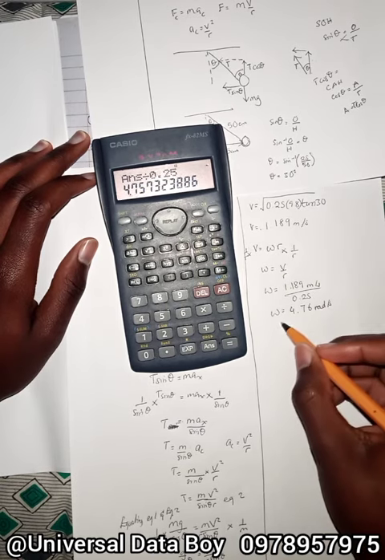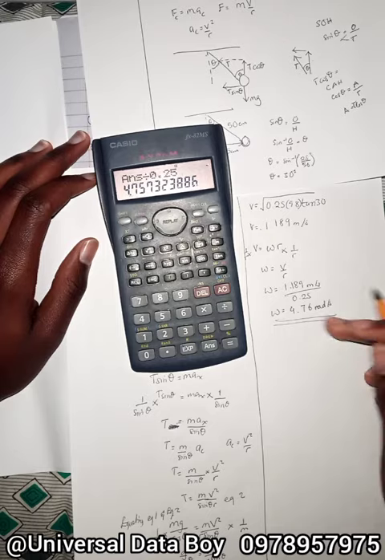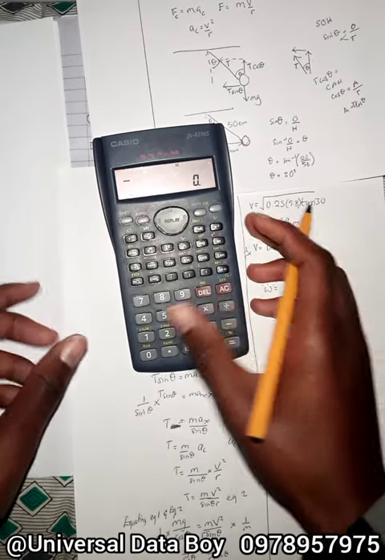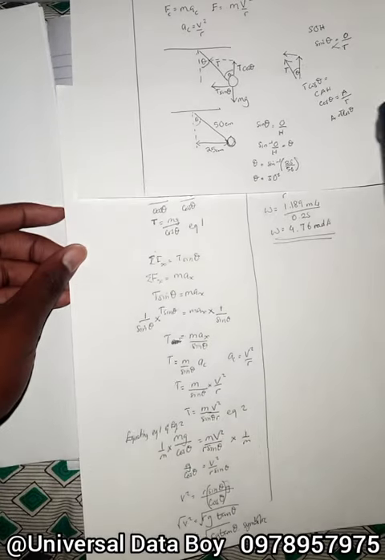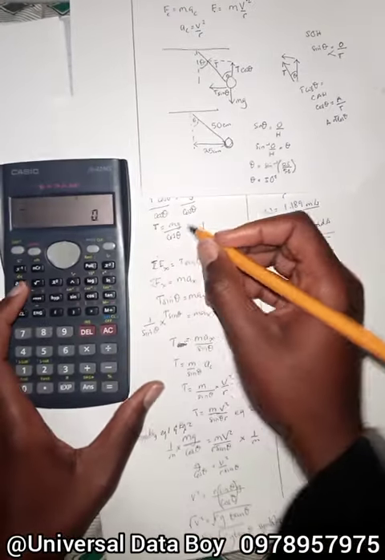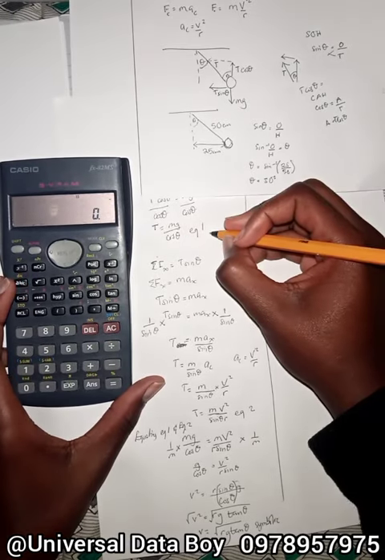So now this is our final answer. Now I told you that I'm going to show you a way in which, even if you round off the figures, you will come to the same answer. So let's say here we found the figure for t.